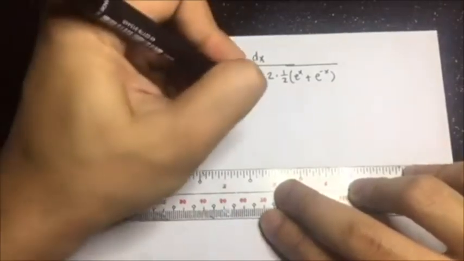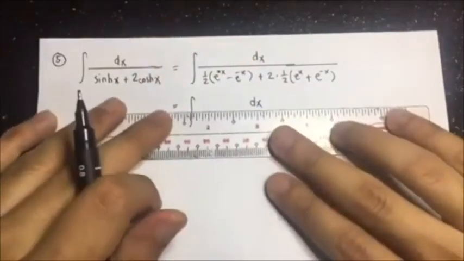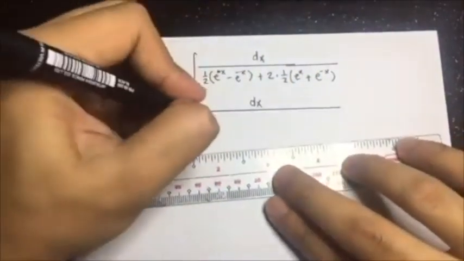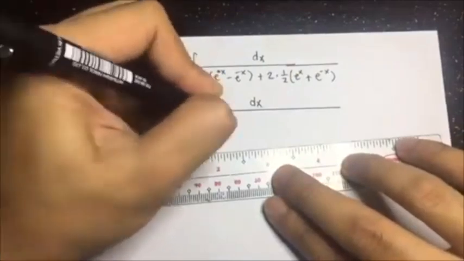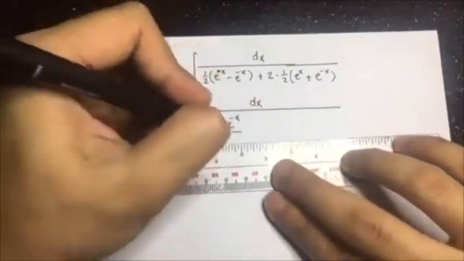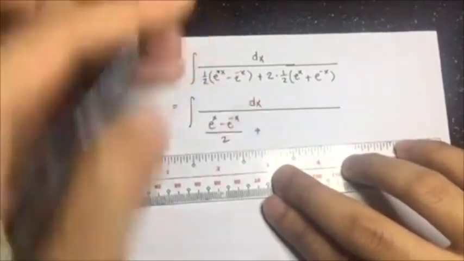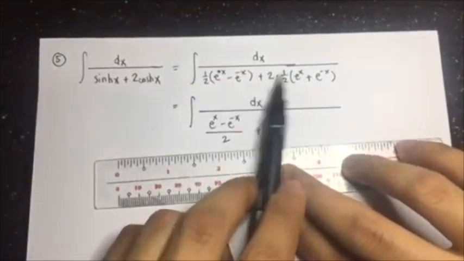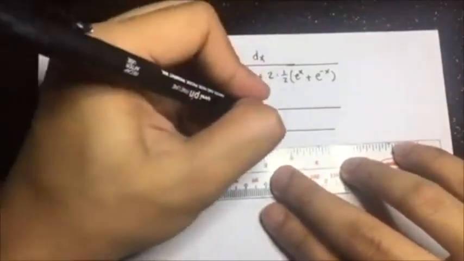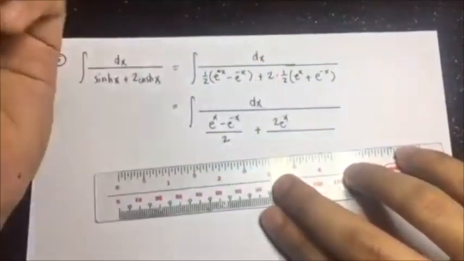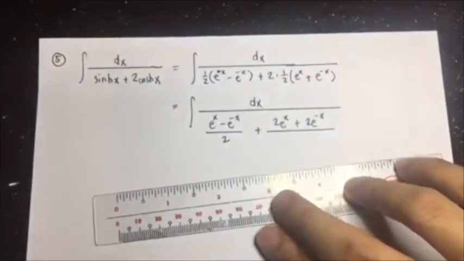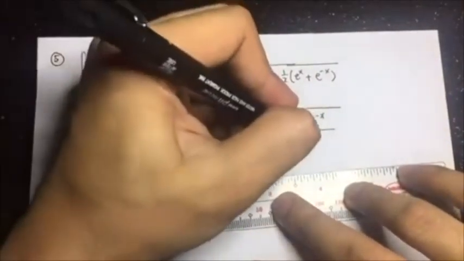So we have the integral of dx over (e to the x minus e to the negative x) over 2, plus, if we distribute this 2, 2e to the x plus 2e to the negative x, over 2.